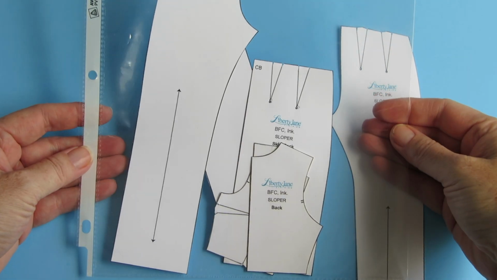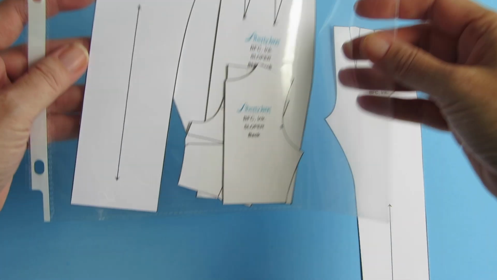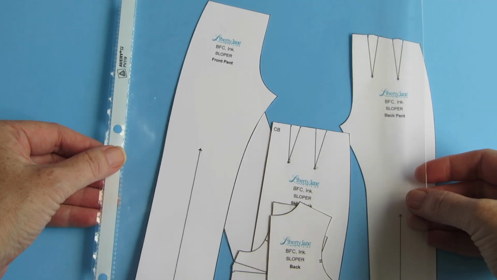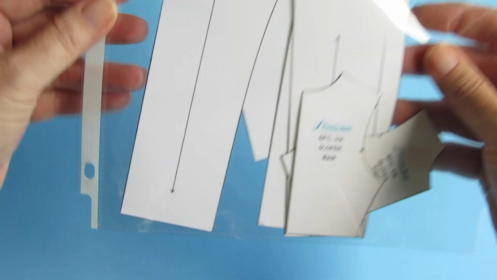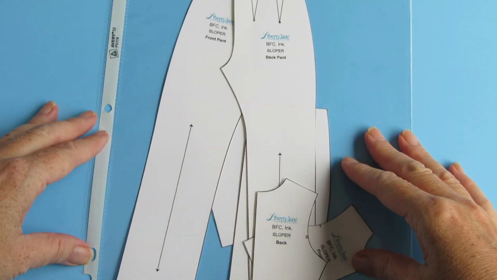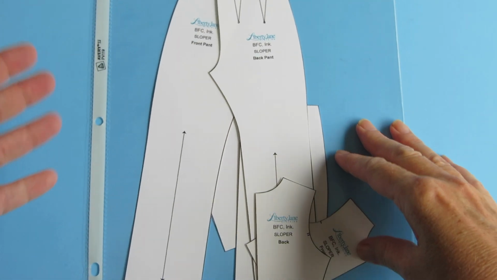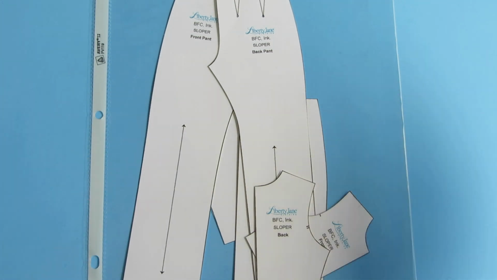Once you have all your sloper pieces all cut out and ready to go, we found that it was easy to put them all in a clear sheet protector, and that way we have them all handy to use, and this will just slide into your notebook. Another way is you could put them in a manila envelope, 3-hole punch that, and then put them in your notebook. But this way, all our class materials are in one place and ready to go.